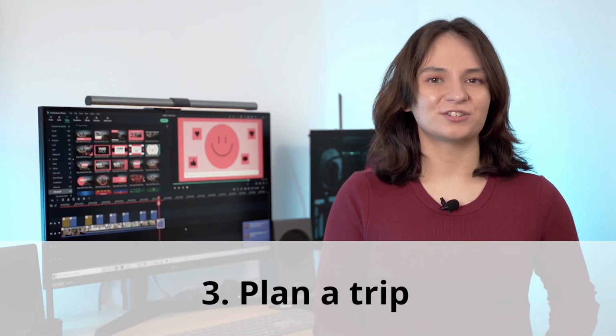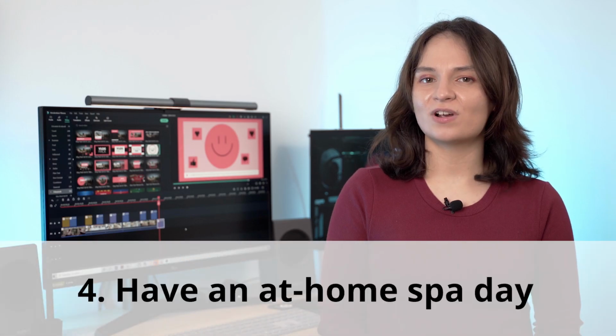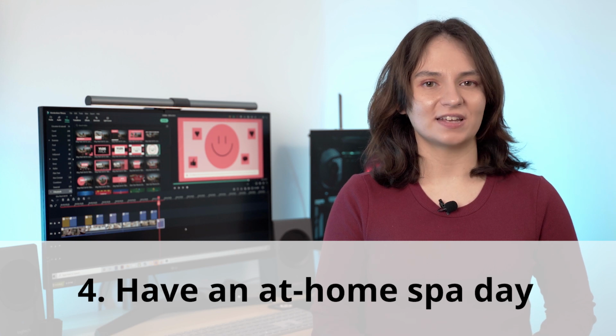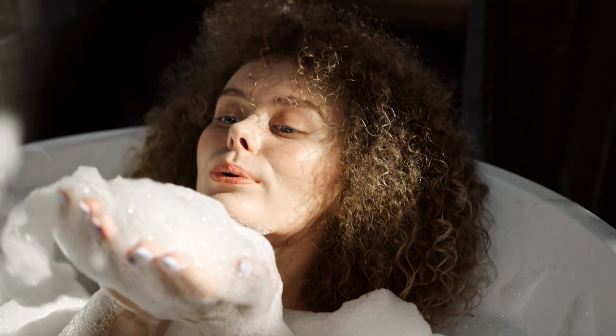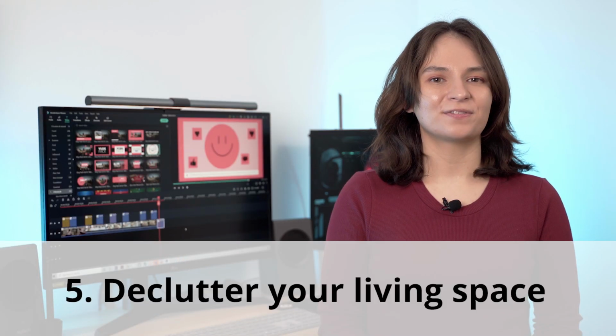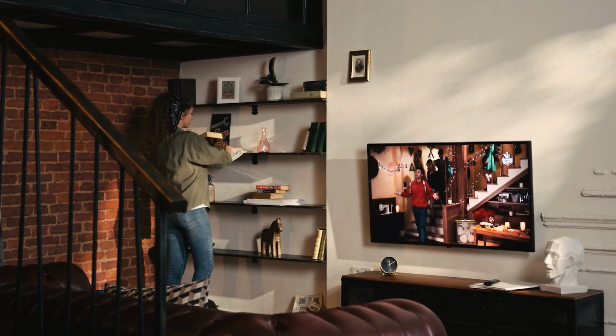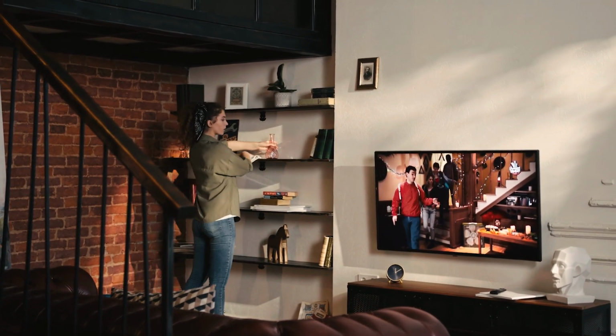Number 3, plan a trip. What's more exciting than planning your next holiday? Number 4, have an at-home spa day. Prepare some bath bombs, face masks, and your favorite treats for a relaxing evening. And number 5, declutter your living space. We all love seeing amazing transformations from messy to beautifully organized.